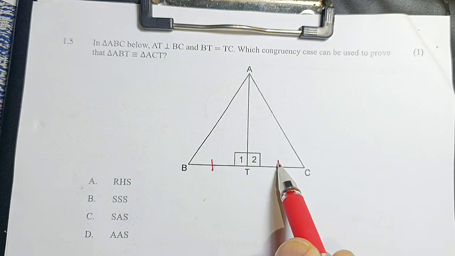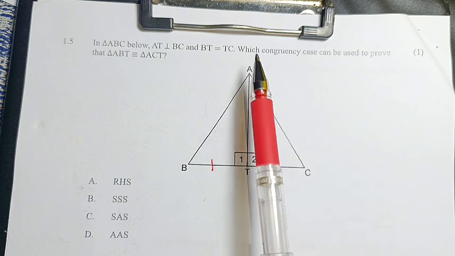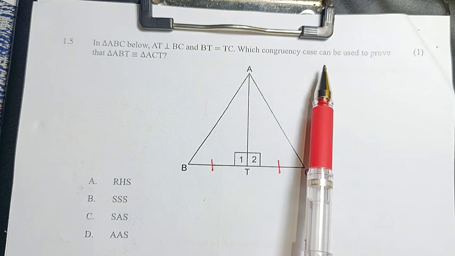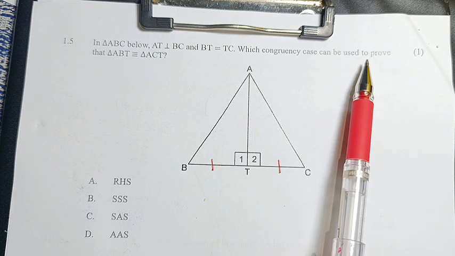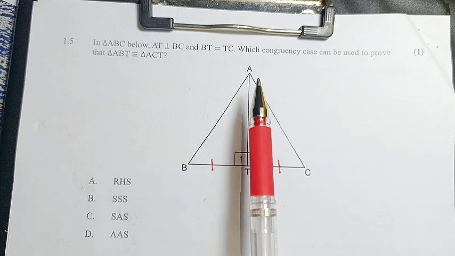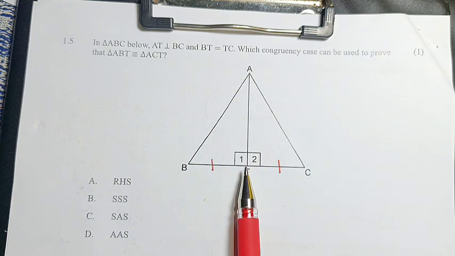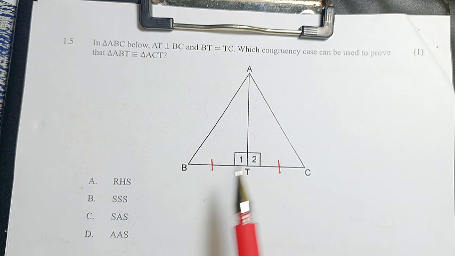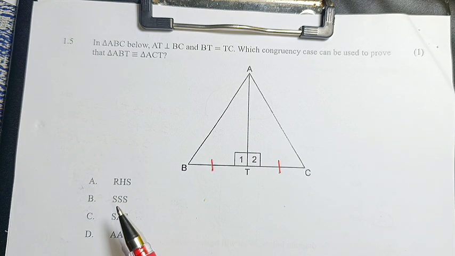Which congruency case can be used to prove that triangle ABT is congruent to triangle ACT? So we need to prove these two triangles are congruent, and then we have four possible options. We need to choose one.